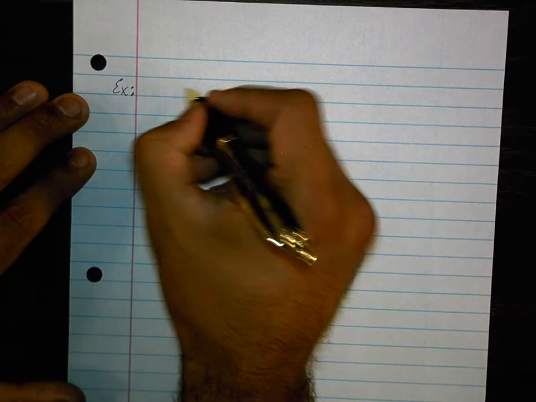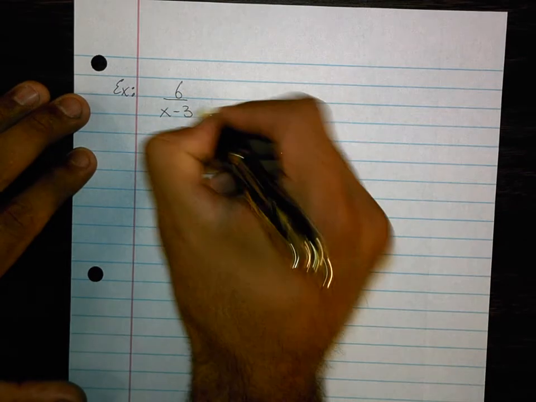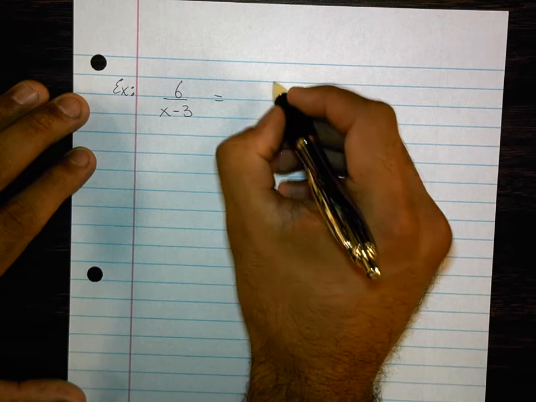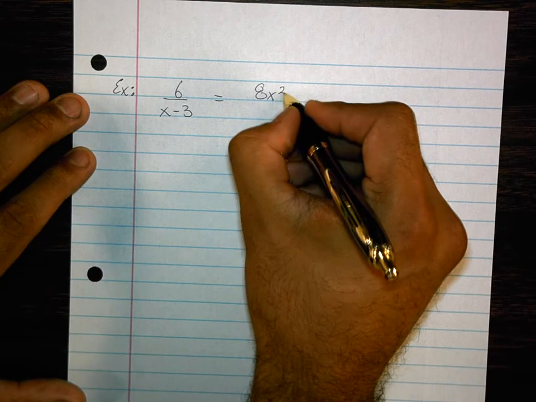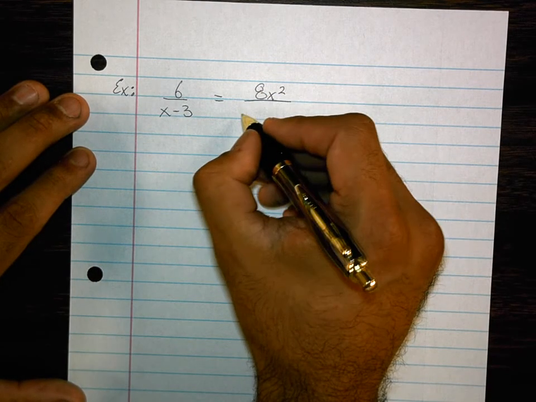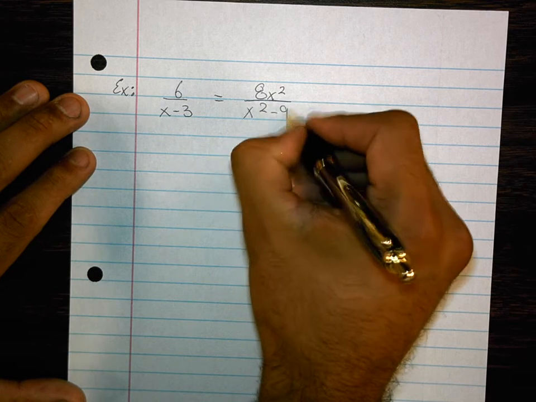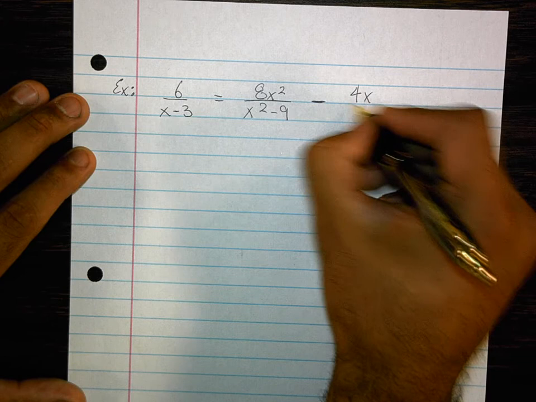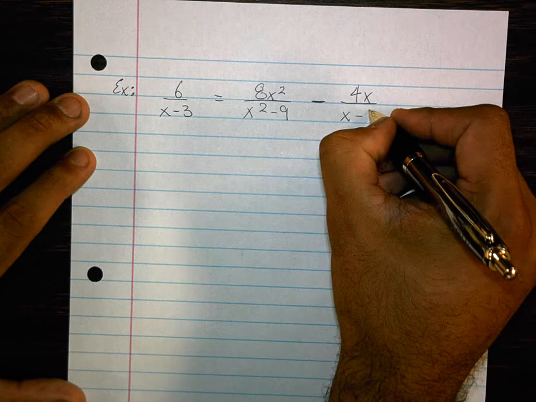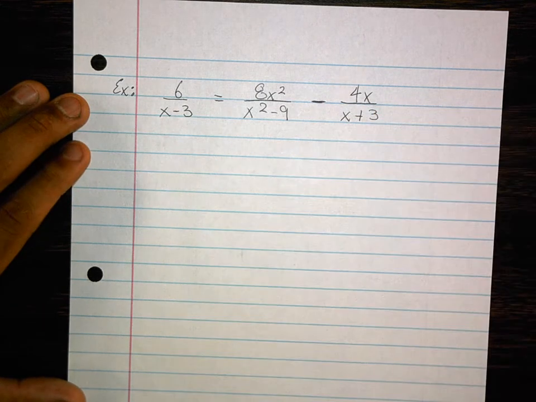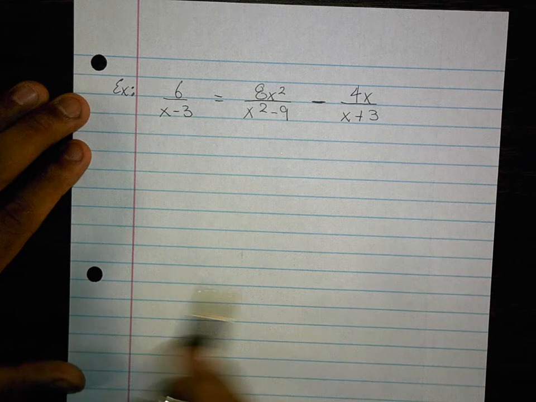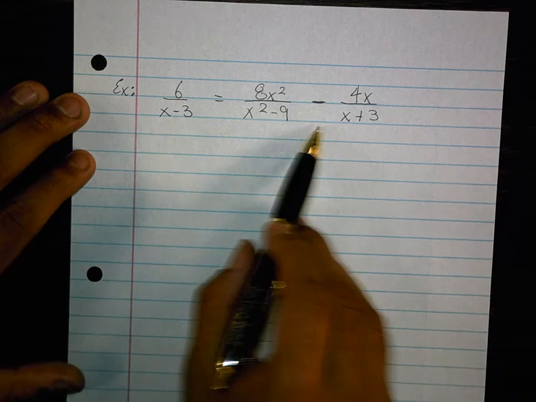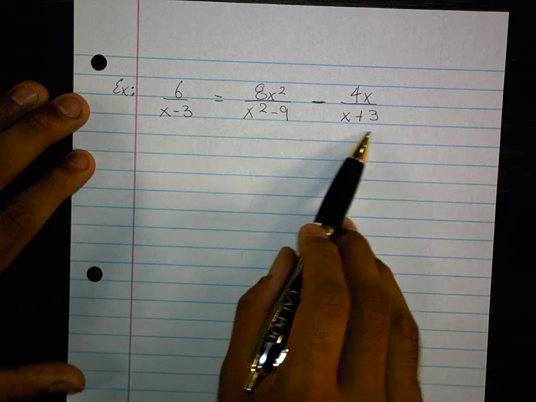We're looking at 6 over x minus 3 equals 8x squared all over x squared minus 9 minus 4x all over x plus 3. Okay. So I got to find my LCD, but what I want to do is make sure everything's factored in the denominator, so this one's not.